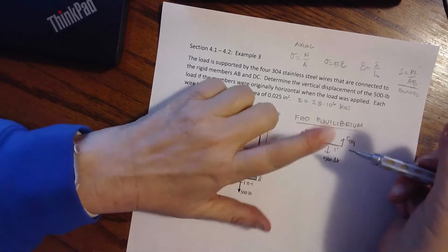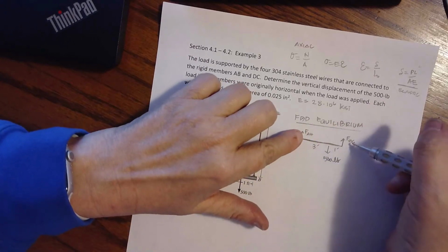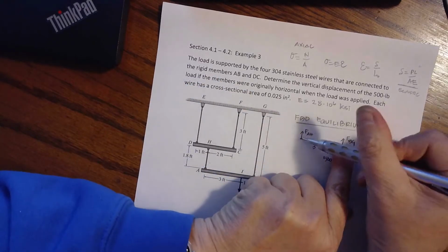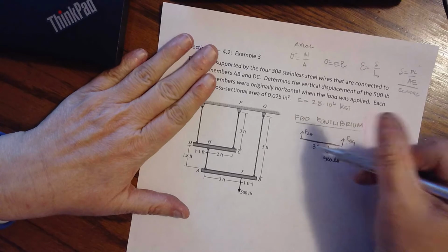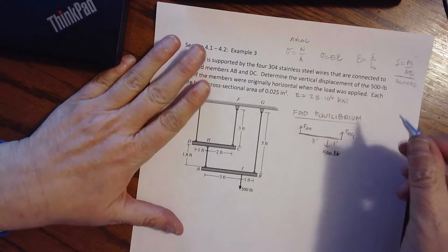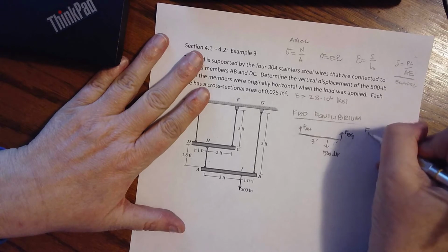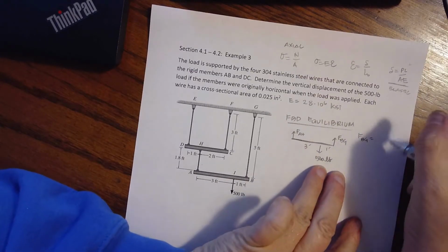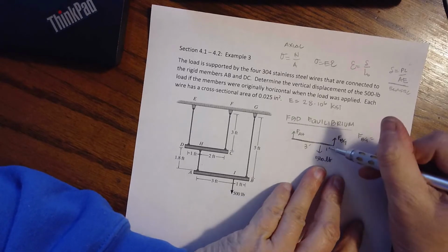So I can sum moments about A and get the force here, and then I can sum moments about B and get the force here. But I also can see it's a 3 to 1 out of 4. So I can already tell you that the force in BG is going to be, well, what's 500 divided by 4 feet?